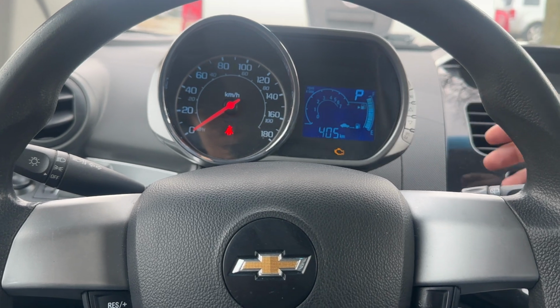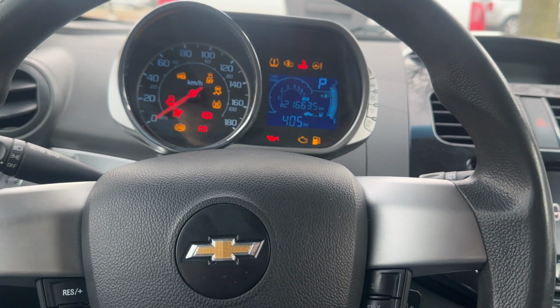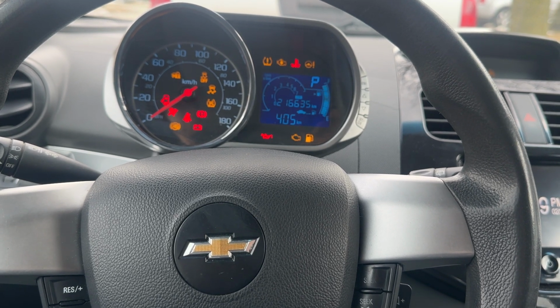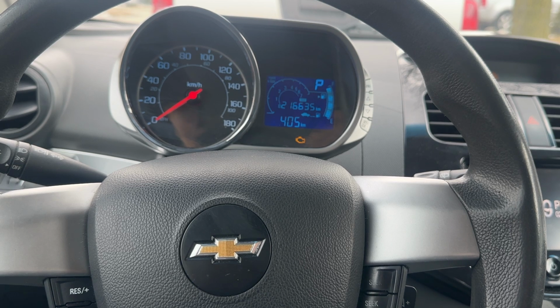We can just hit menu, get back to that screen that we were at before. So now, when we turn the car off, turn the ignition back on, as you can see, there is no more message letting us know that we have been able to successfully get this all reset.